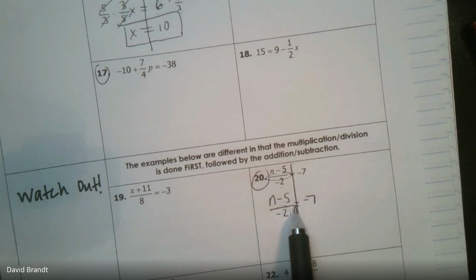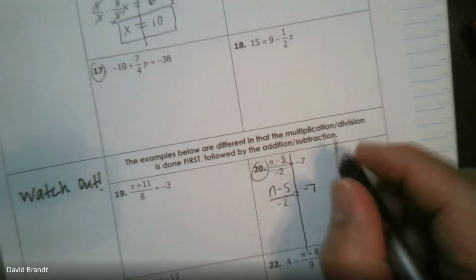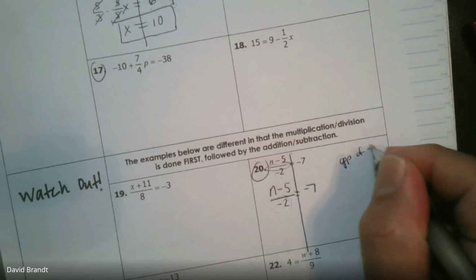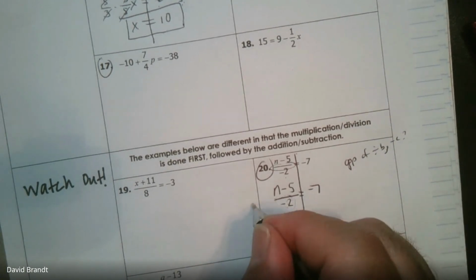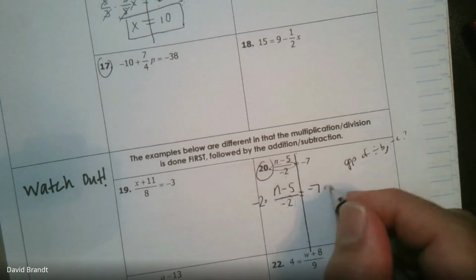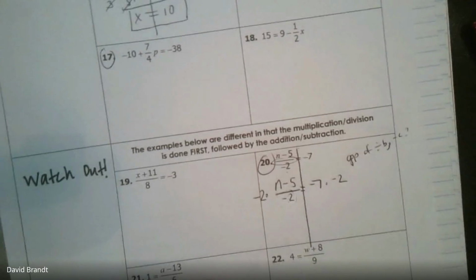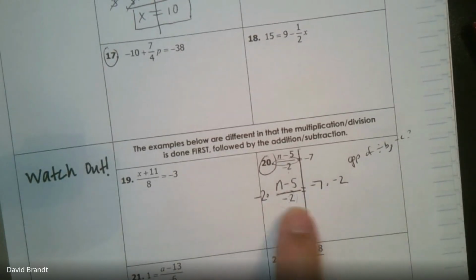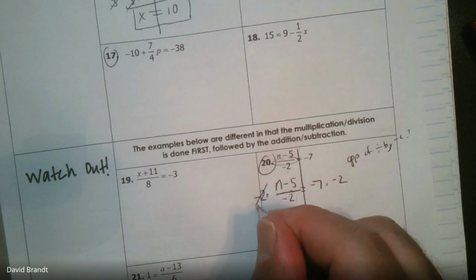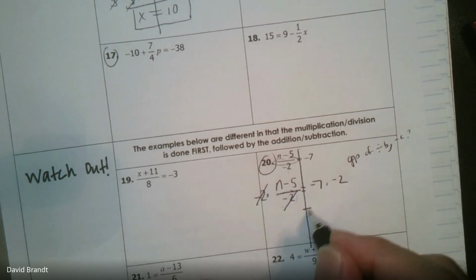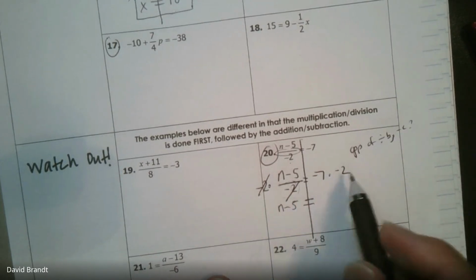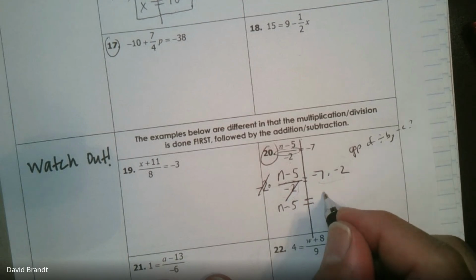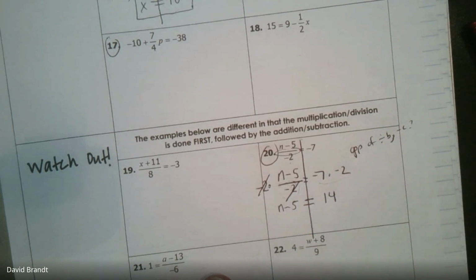Now, what is this? This is divide by -2. We have to get rid of divide by -2. What's the opposite of divide by -2? Answer, multiply by -2. So in this one, you're going to actually multiply by -2 first. What happens to these -2's? They cancel out. Bring down your equals. What's left? N minus 5. What's -7 times -2? Answer, 14.